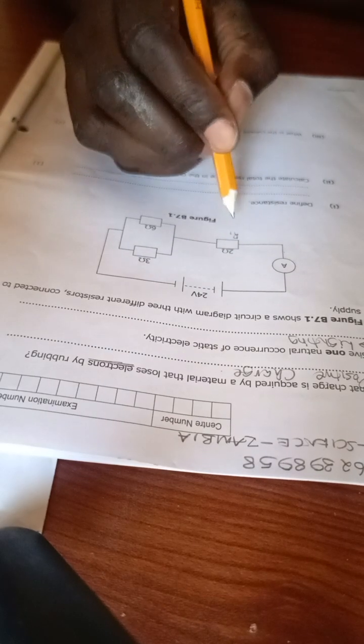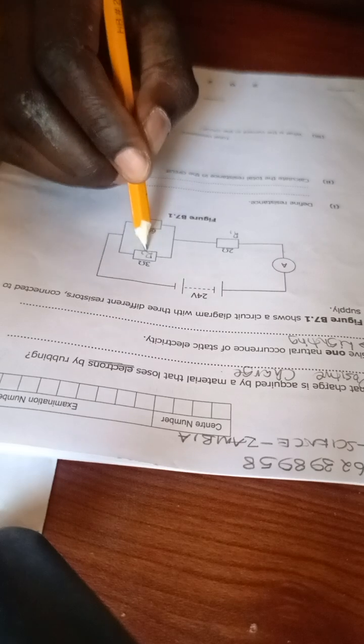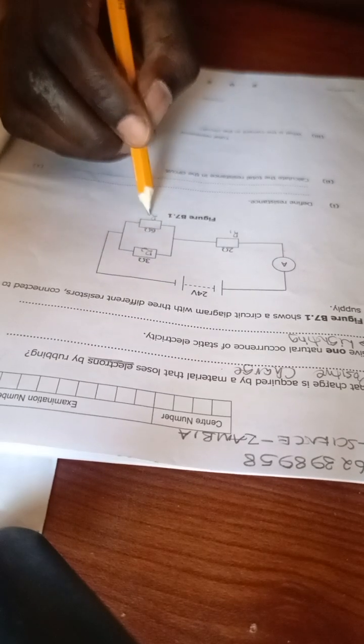Then now let's go to question C. Figure B7.1 shows a circuit diagram with three different resistors connected to a 24 volts supply. So we've been given the voltage, which is 24 volts. You check the connection of these three resistors. You bear with me. If we can name this one as R1, resistor 1, this one as R2, resistor 2, and this one as R3, which is termed as resistor 3.